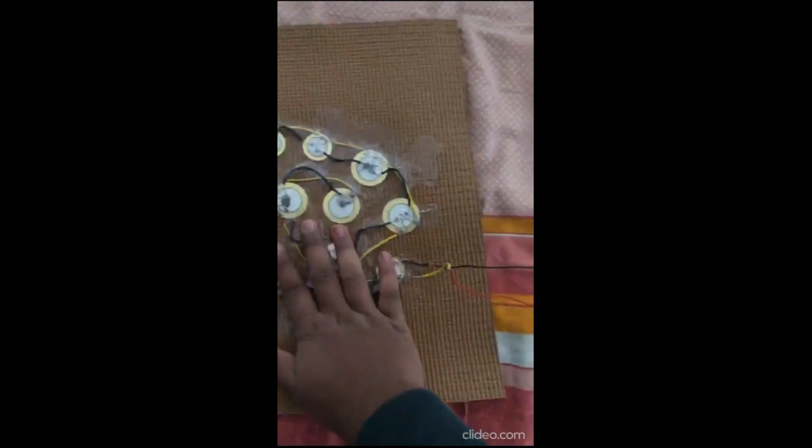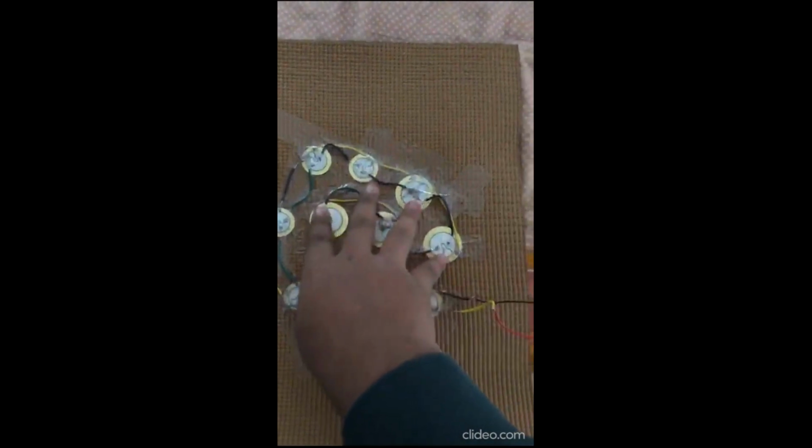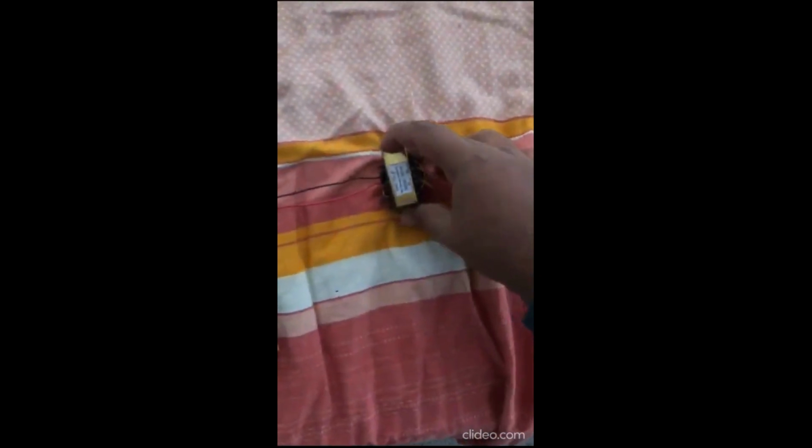This is a 12 volt AC to AC converter. We can also use a 6 volt or maybe higher, depending on the amount of voltage generated from the piezoelectric plates. If you use more plates, then you can use a higher voltage transformer. This is a transformer which transforms AC to AC voltage. It reduces the voltage to 12 volts.